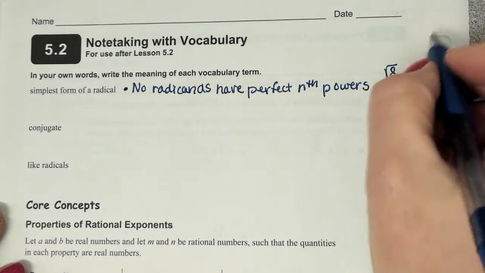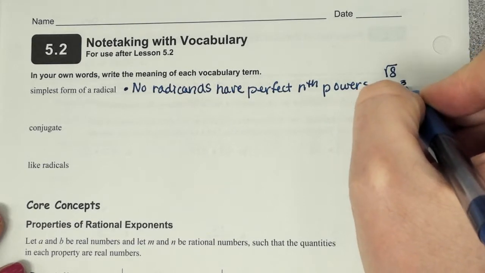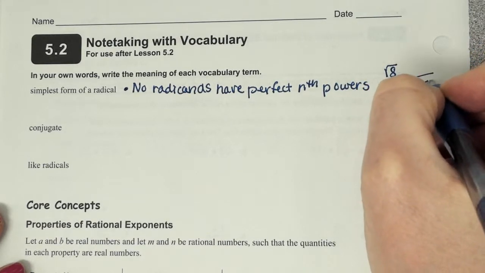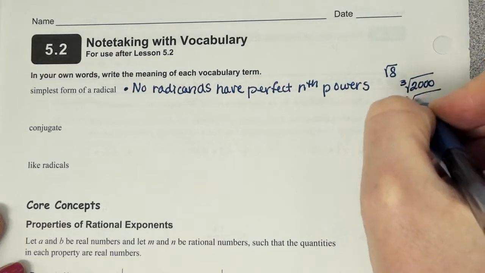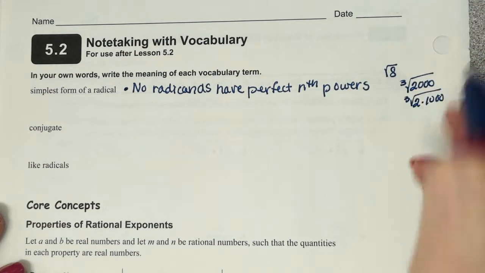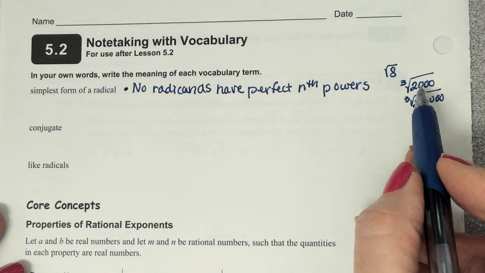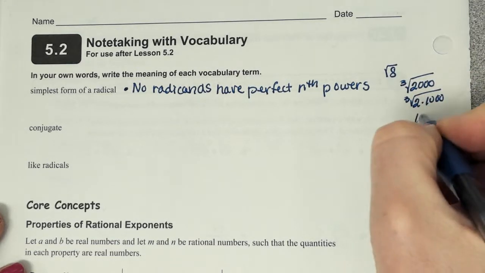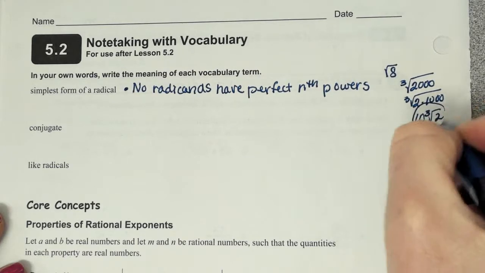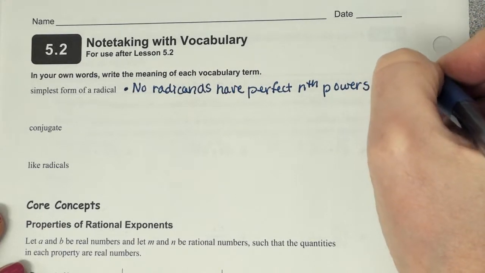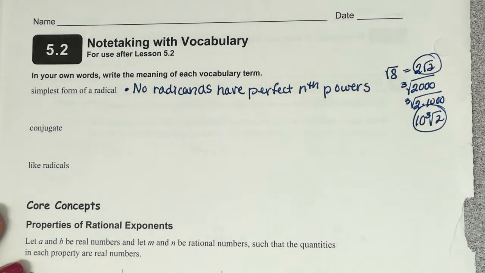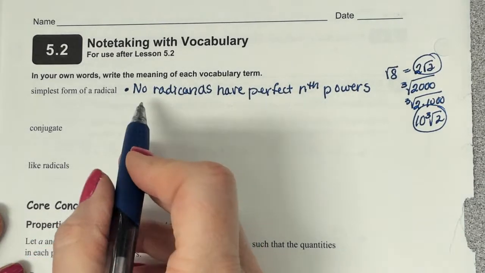A more advanced example would be if I asked you the cube root of 2,000. Well, 2,000 is 2 times 1,000, and there's a cube root of 1,000. So that form right there is not simplified. I would have to take this down to 10 cube root of 2, to have it in simplest form. So that's the first rule.